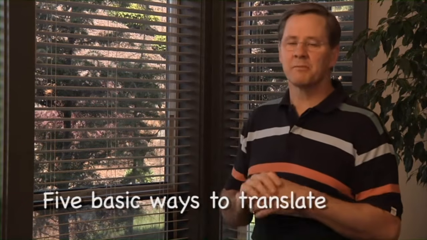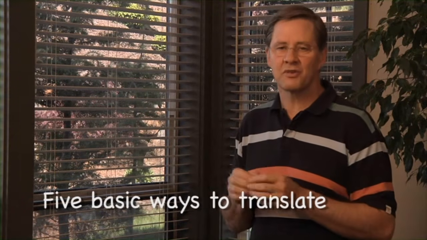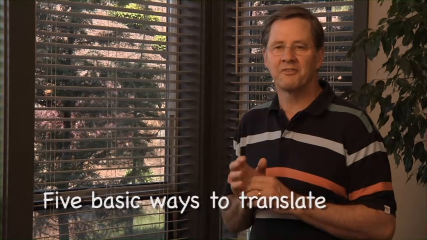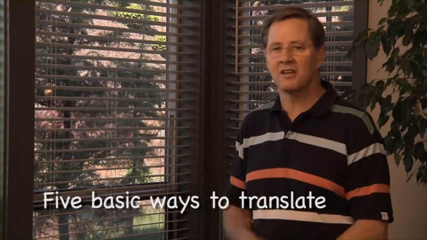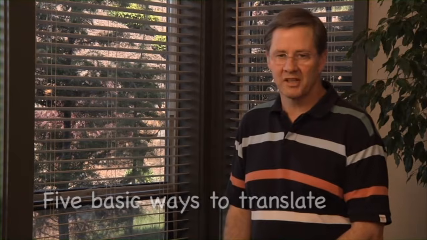Okay, let's get into some specifics of how you translate infinitives. And there are 5 basic ways that infinitives are translated.